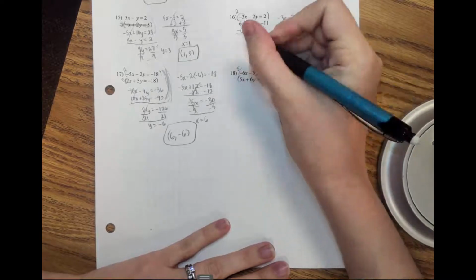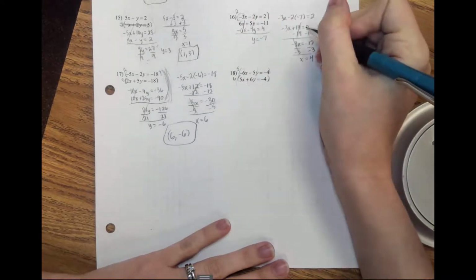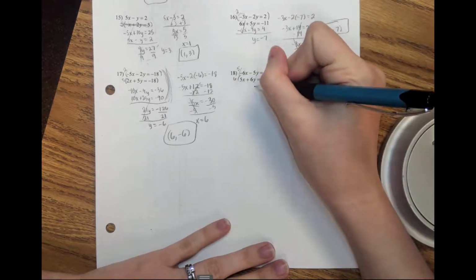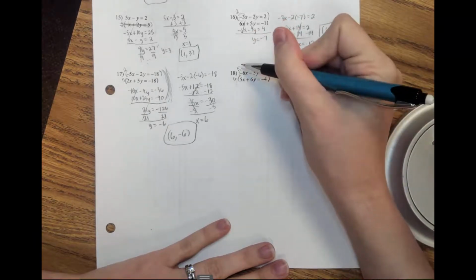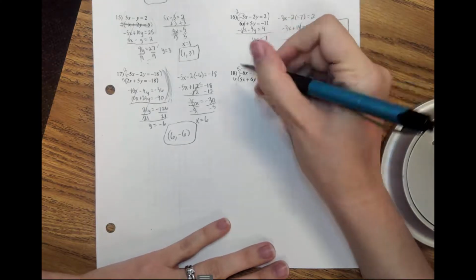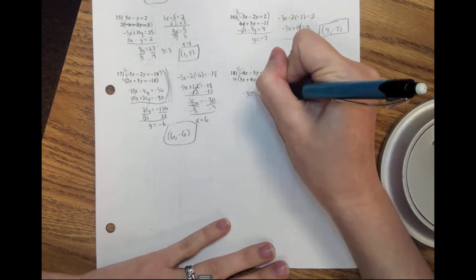If I multiply to get rid of x, I'm going to do 5 and 6. Again, it matters that one is negative and one is positive. If that wasn't the case, I'd have to also multiply by a negative on one of these to change it, but it's already good to go.